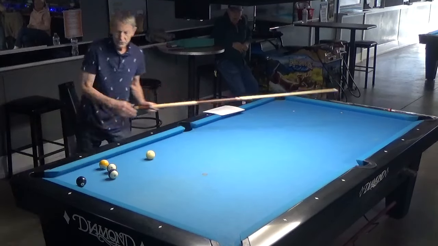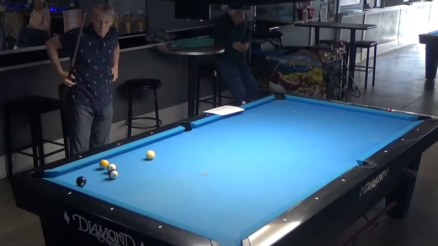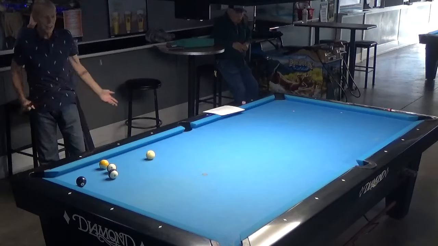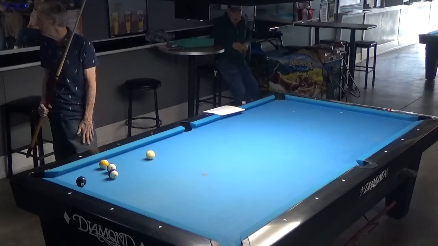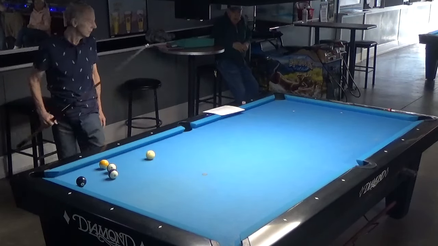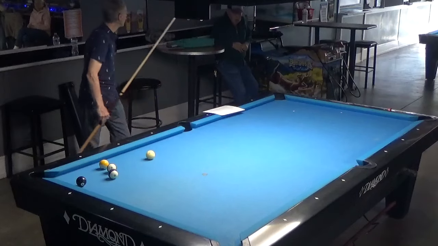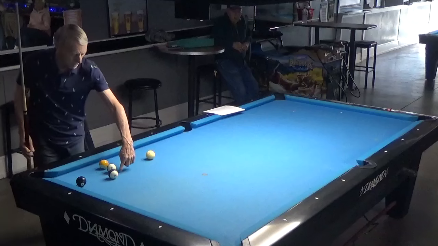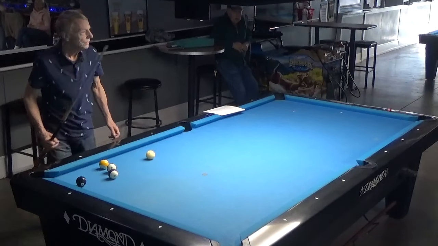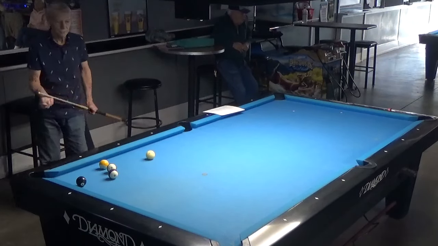Let's say you have this shot and you want to win the game. How would you calculate where on the rail to hit it to make the 8-ball in the shot? That's what we're going to talk about. And there are a lot of systems like this. Some people use the diamonds. Some people use the midpoint between the balls. There are a lot of different ways you can do this.